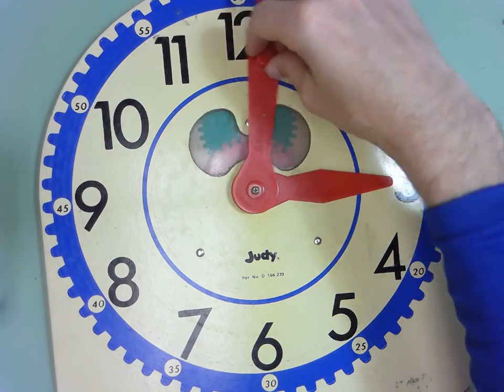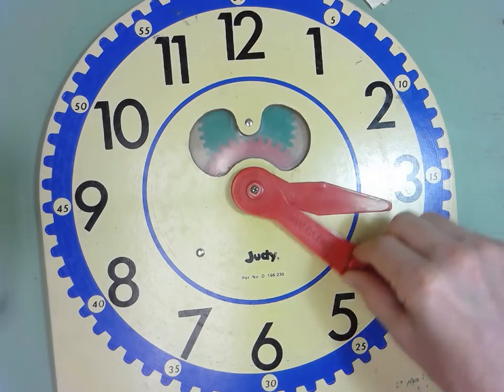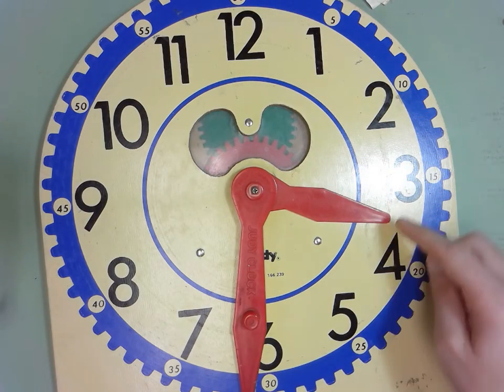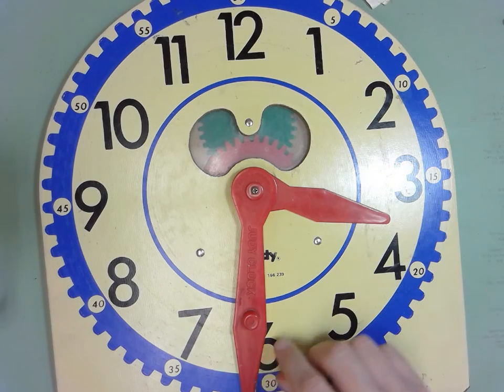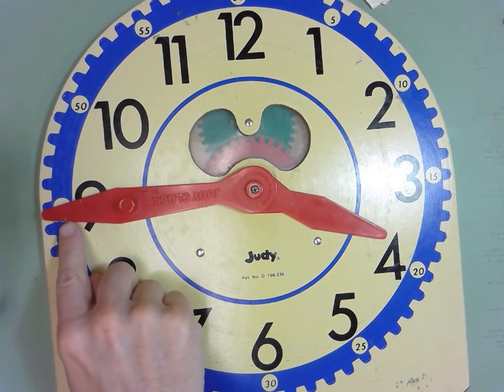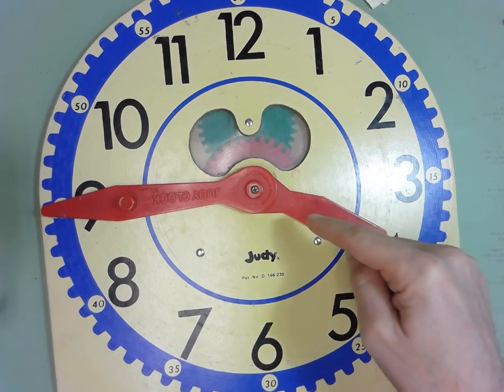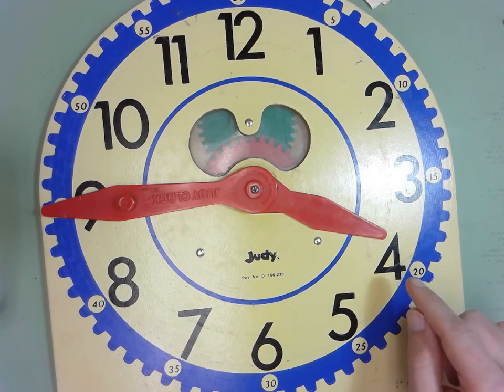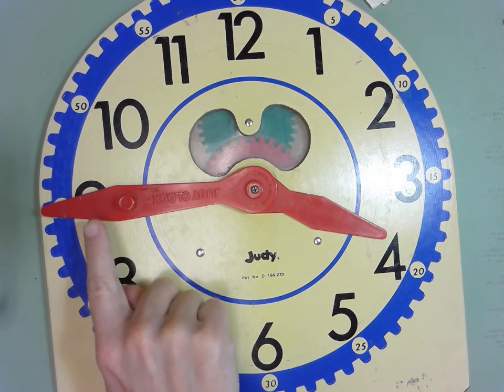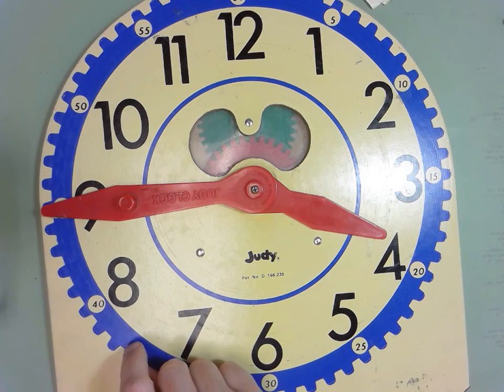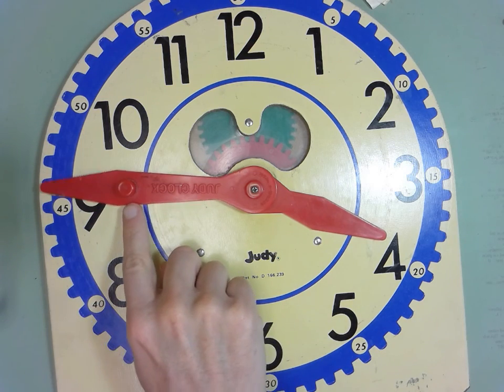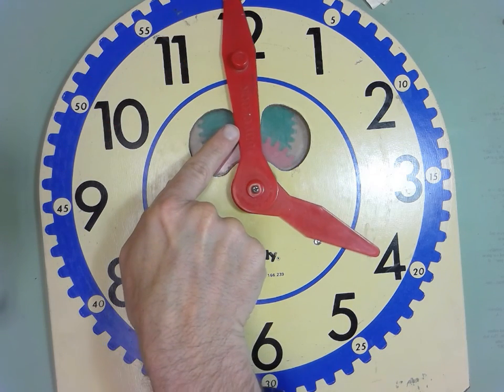3 o'clock, 3:15, 3:30. Notice my hour hand continues to move, and all the way to 3:45. It looks like my hour hand's on the 4, but it's not there yet because my minute hand didn't get to the 12. So this is 3:45 and 4 o'clock.